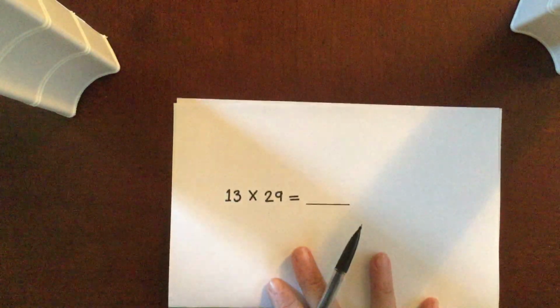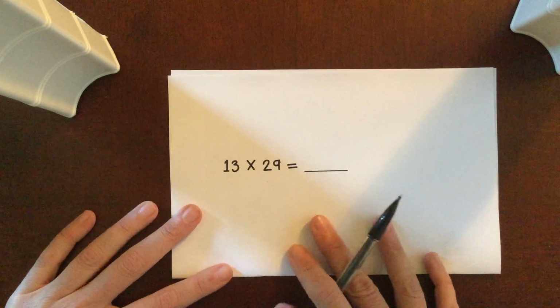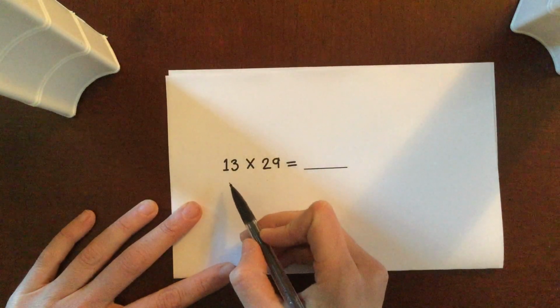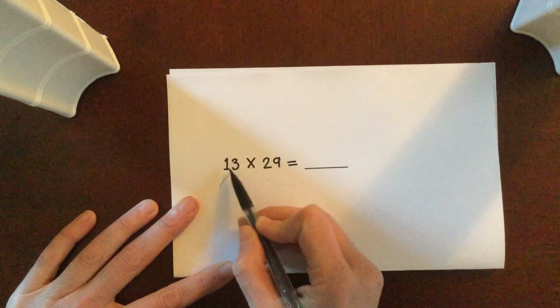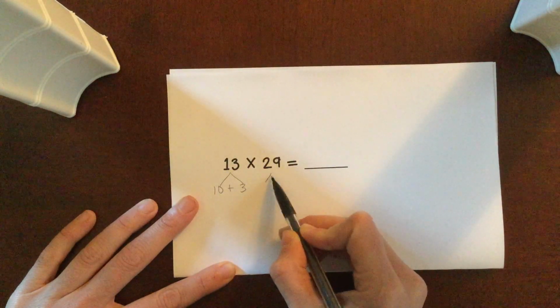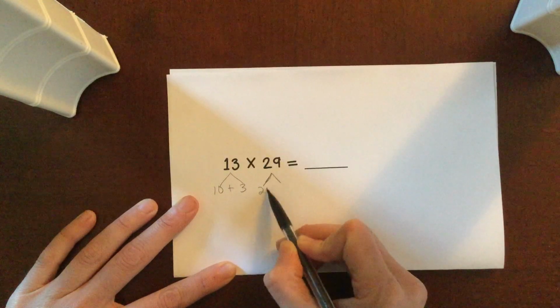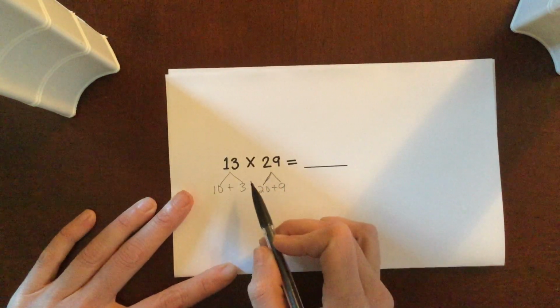As you can see, it says 13 times 29. So again, those are pretty ugly numbers. So what we can do is we make them easier to handle by decomposing them. 13 is the same as 10 plus 3, and 29 can be decomposed into 20 plus 9. So now I can work with these decomposed numbers.